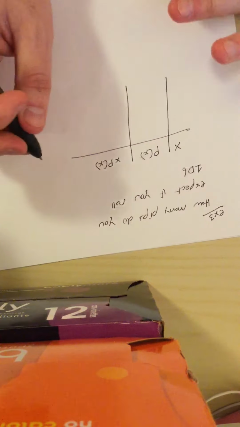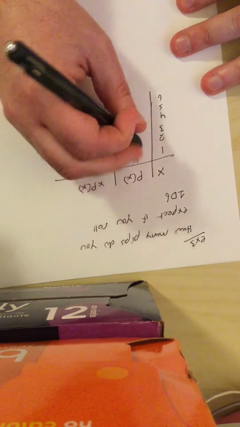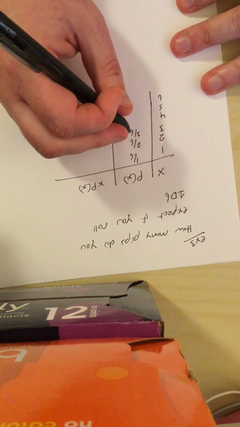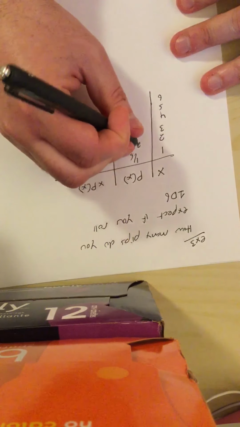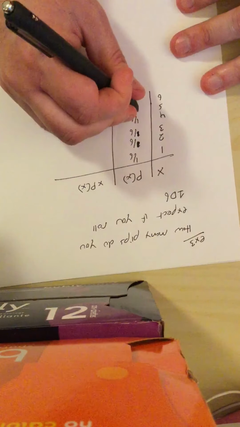So we could get 1, 2, 3, 4, 5, or 6. The probability of rolling a 1 is 1 out of 6. The probability of rolling a 2 is 2 out of 6. Probability of 3. This is all wrong. That's also 1 out of 6. The probabilities are 1 out of 6 for everything.